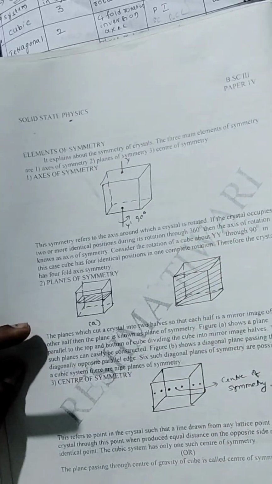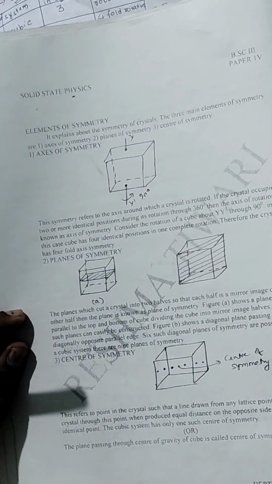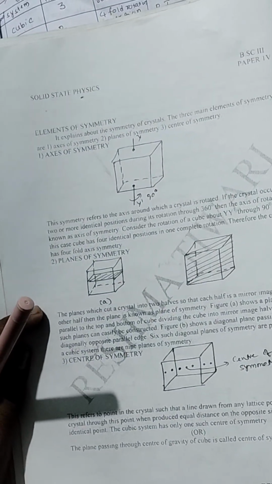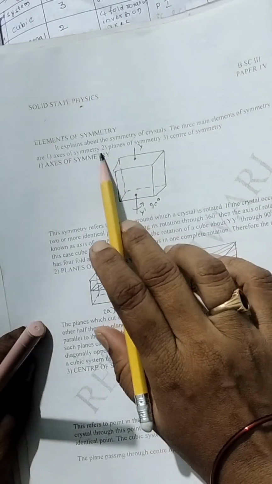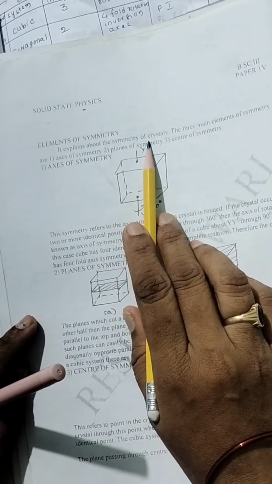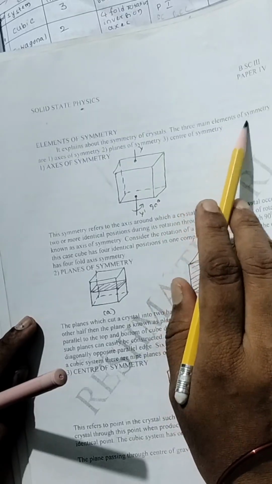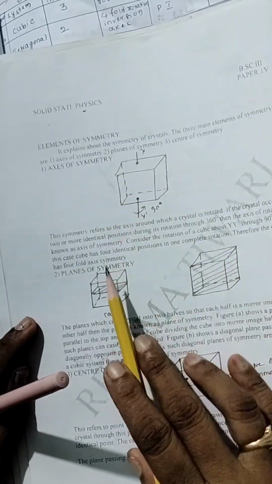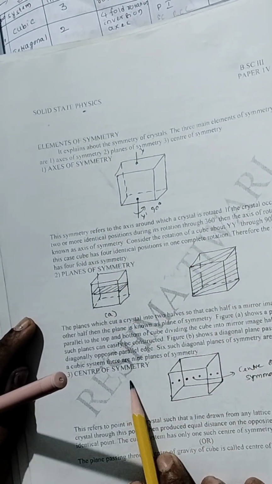Symmetry means same, right? Here symmetry means nothing but same. It explains the elements of symmetry. It explains about symmetry of crystals. The three main elements of symmetry are axis of symmetry, plane of symmetry, center of symmetry.